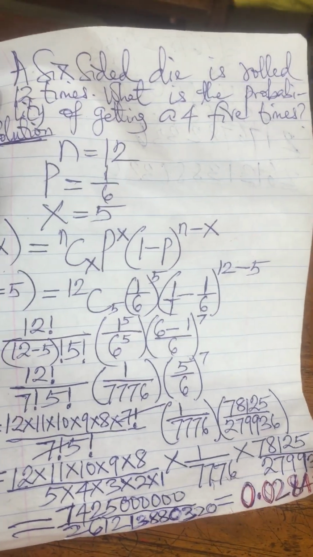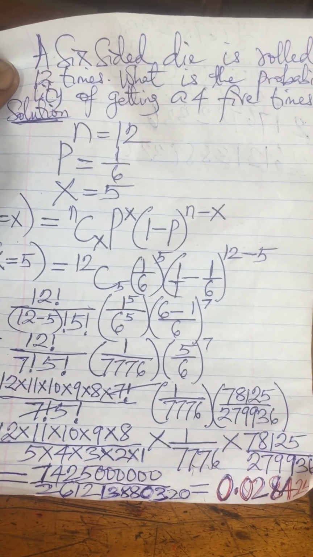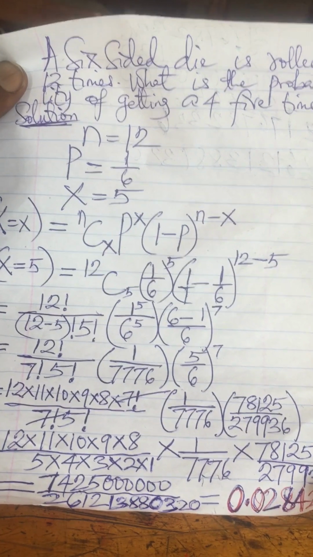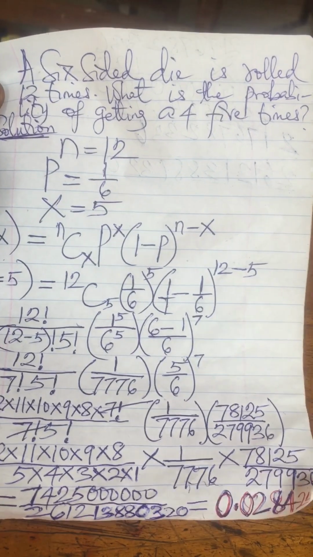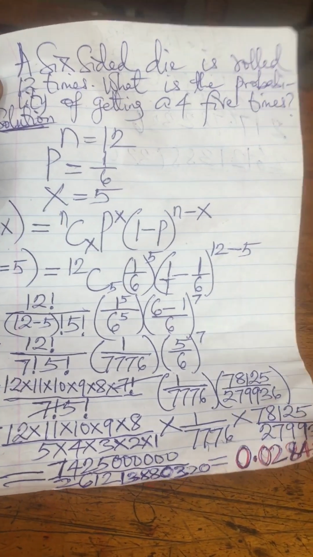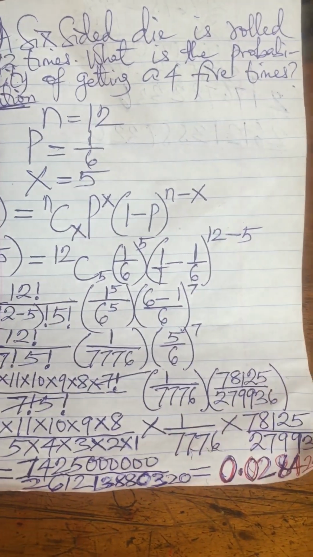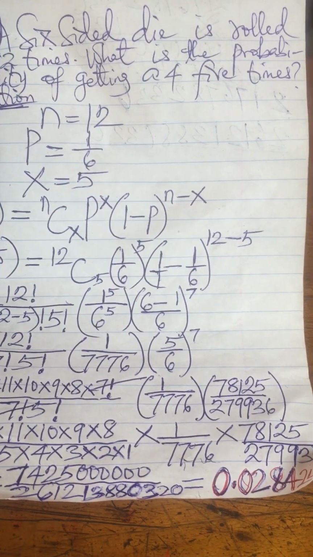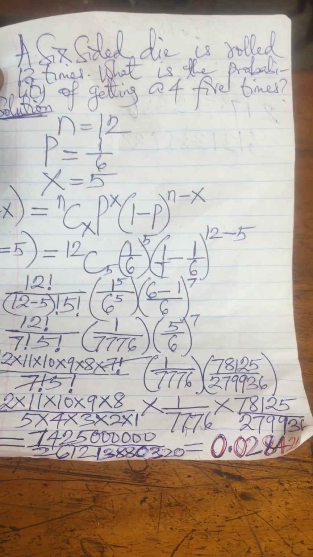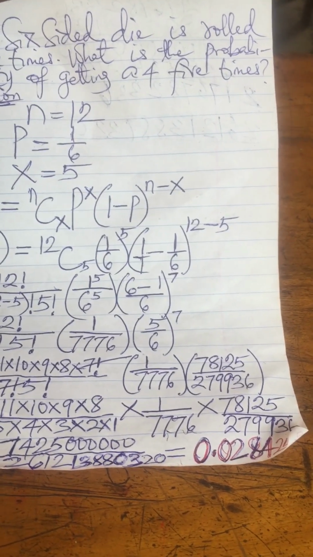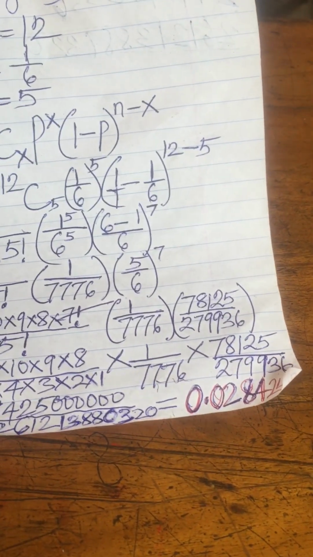Are you getting it? Now when you do this, what you are going to do next is very simple. Now you will multiply 12 times 11 times 10 times 9 times 8 times 1 times 78125 with your calculator. If you do that, you are going to have 742,500,000 divided by, then you also multiply 5 times 4 times 3 times 2 times 1 times 7776 times 279936.